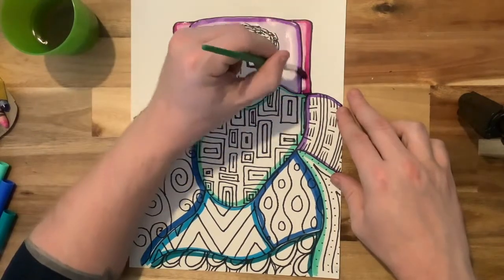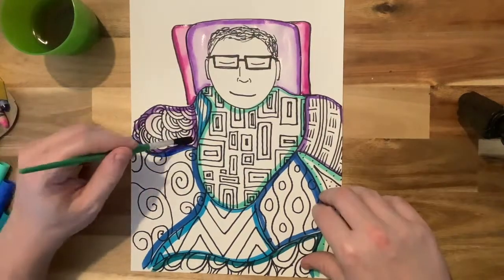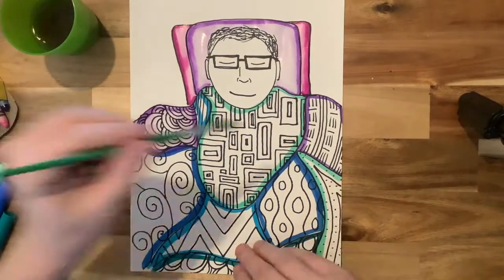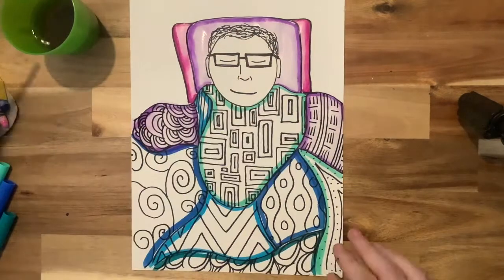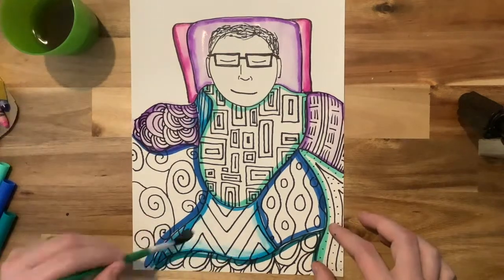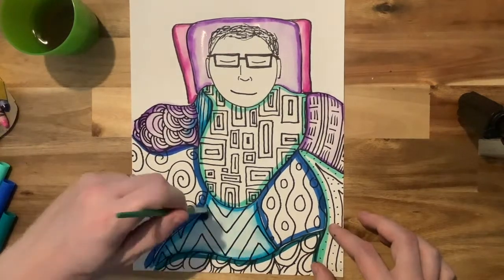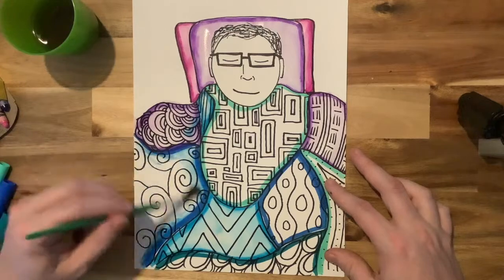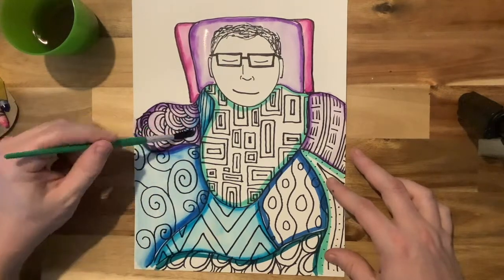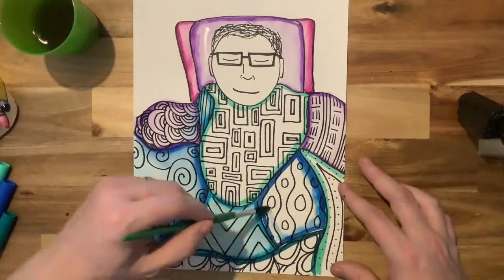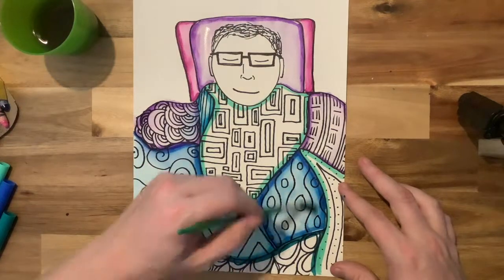The black lines are from a Sharpie. They're from a permanent marker. It is not water soluble, meaning it does not dissolve in water. It is not washable. And that's why the black ink stays in place. That doesn't get smeared. The washable marker does. So it's important to always know what materials you're using on different parts.